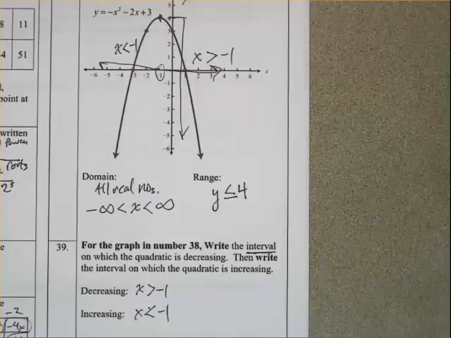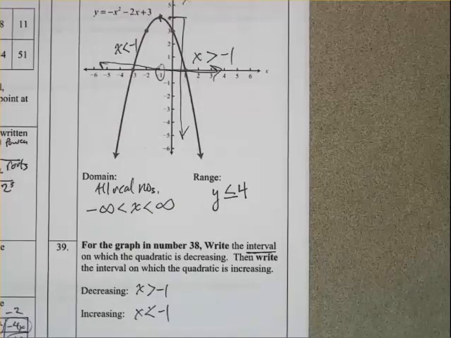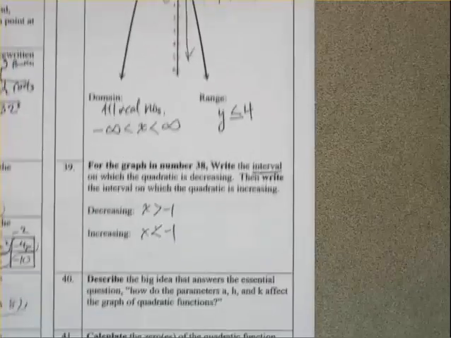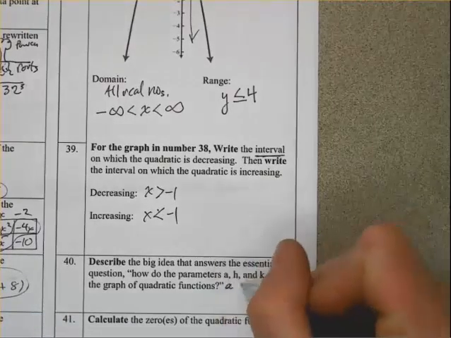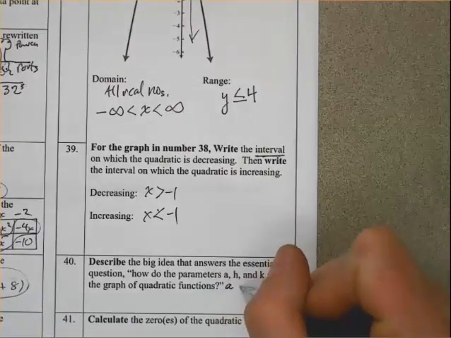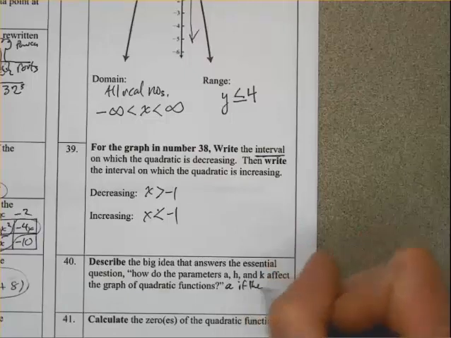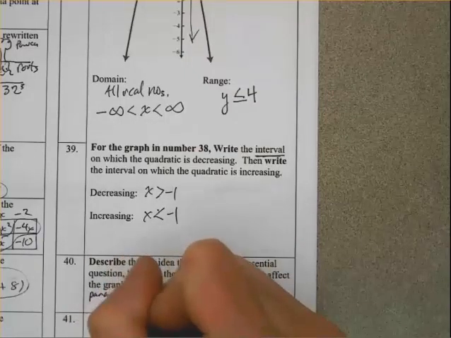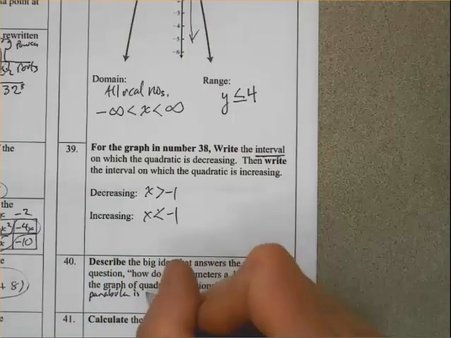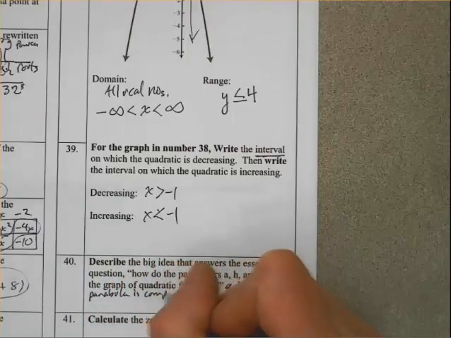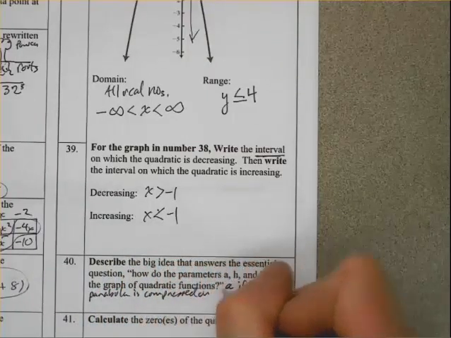Describe the big idea that answers the question, how do the parameters a, h, and k affect the graph of a quadratic function? So a tells us if the parabola is compressed or stretched vertically.